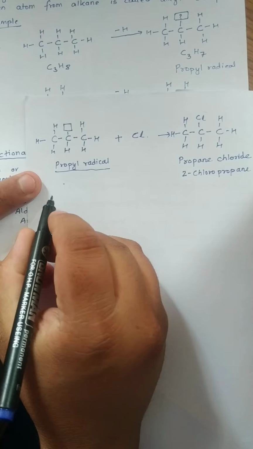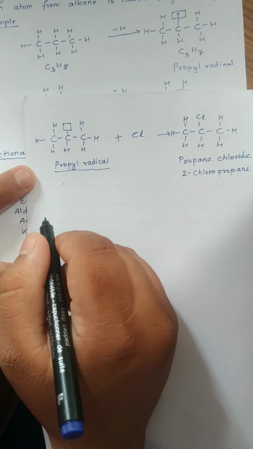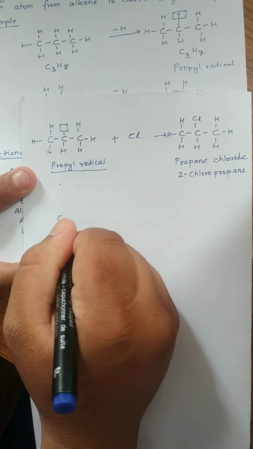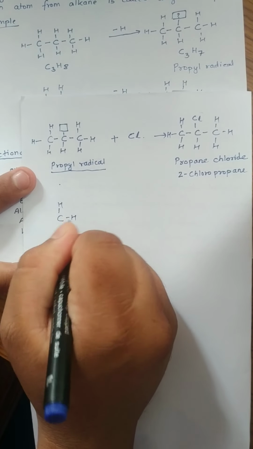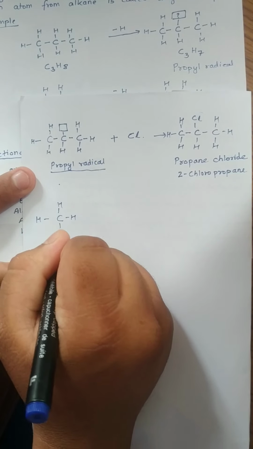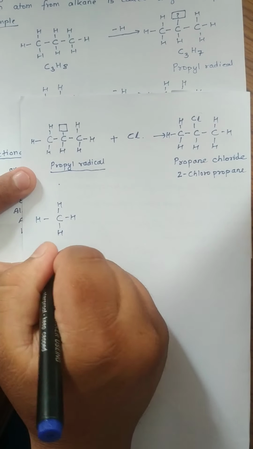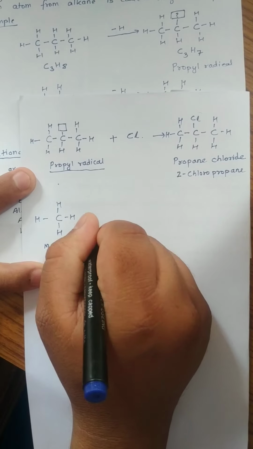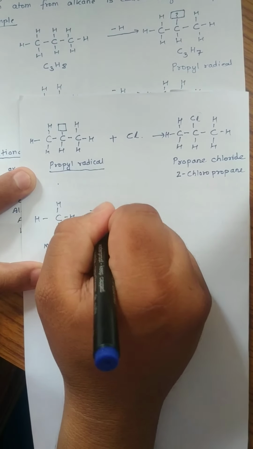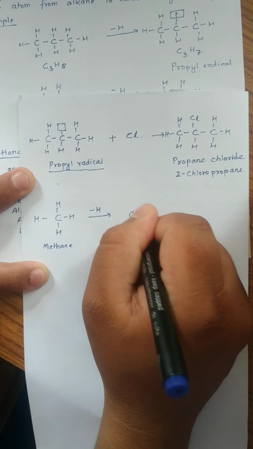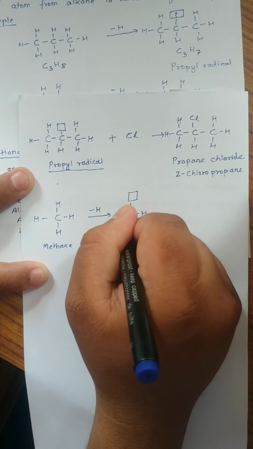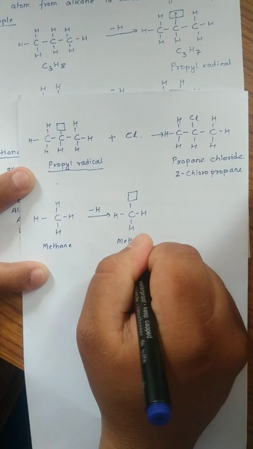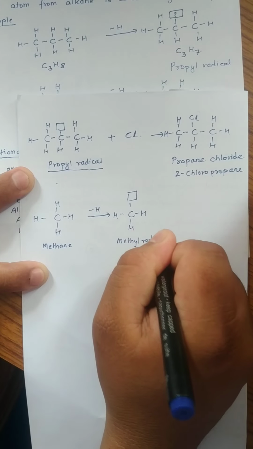Next, here in class 10 we only discuss alcohol. So I'll give you a few examples of alcohol. Look at this. This is methane. When one hydrogen is removed from methane, one place is empty here, so it forms a methyl radical.